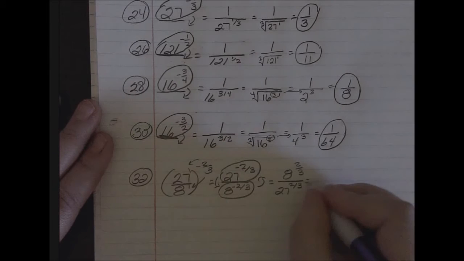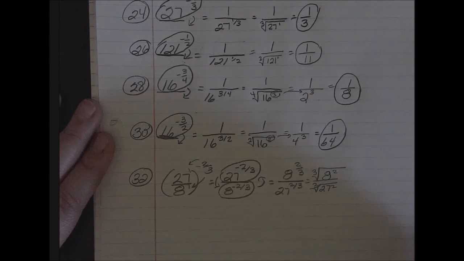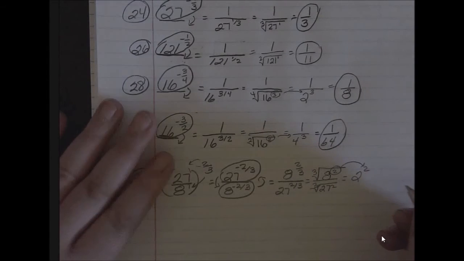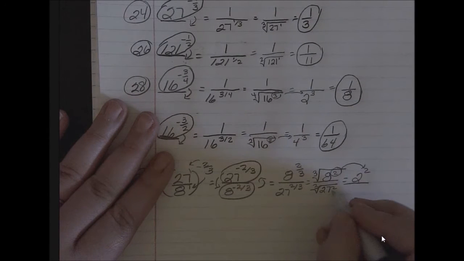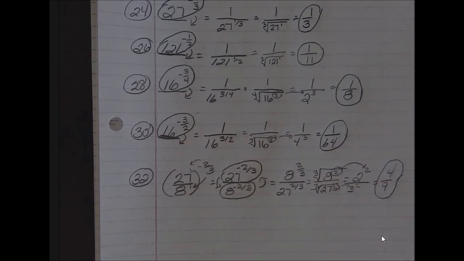Now I translate it to be 8, power is 2, root is 3, over 27, the power is 2, root is 3. So the cubed root of 8 is 2, and then we bring that exponent of 2 over. And the cubed root of 27 is 3, and you bring that exponent of 2 over. So 2 squared is 4, 3 squared is 9. We are finished.